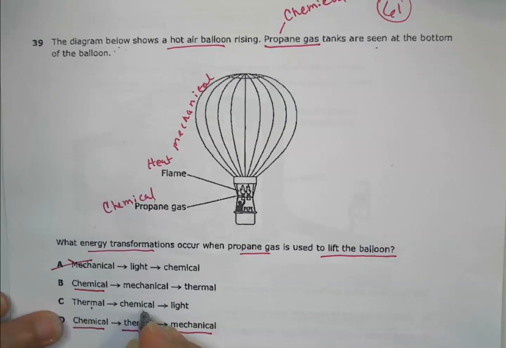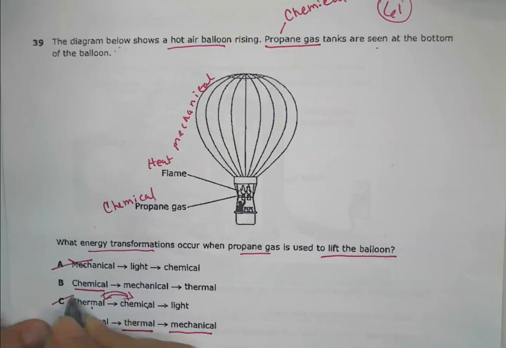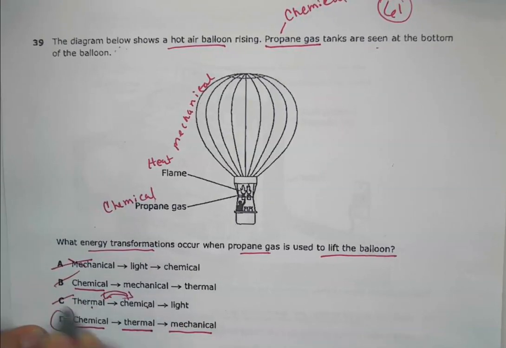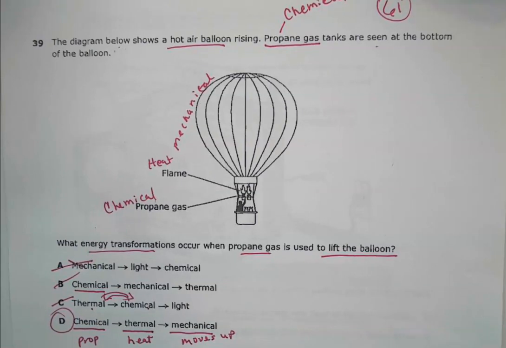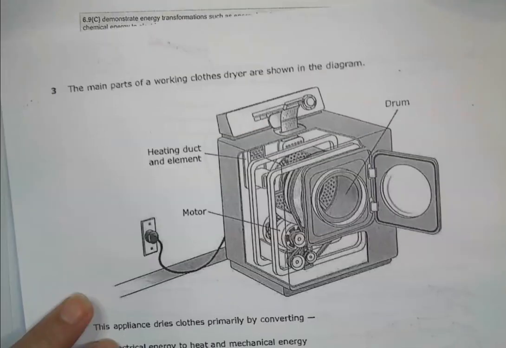It says thermal to chemical. Okay, no, it's the other way around. And this one we had already said no. So the best possible answer is going to be the letter D. The propane, we have the heat, and then we have the moving up of the object. Now let's go ahead and go to the next one.